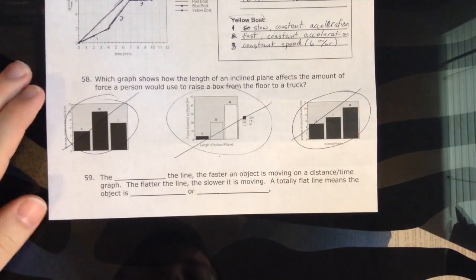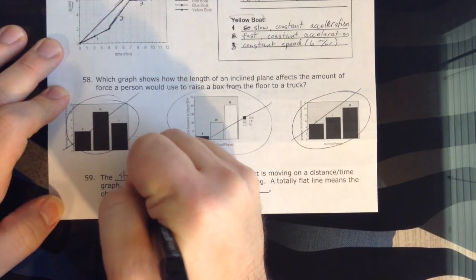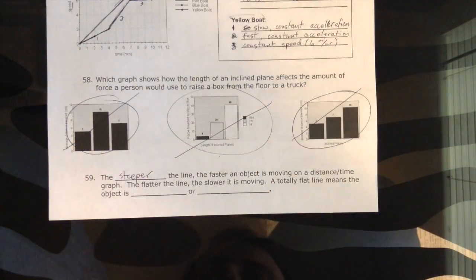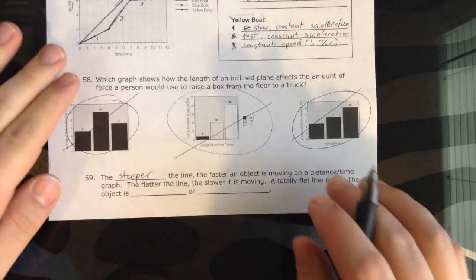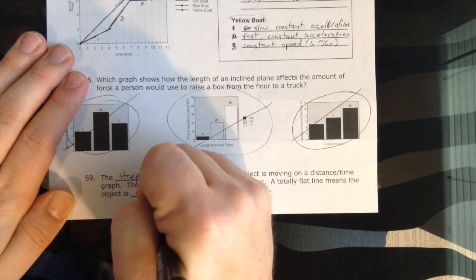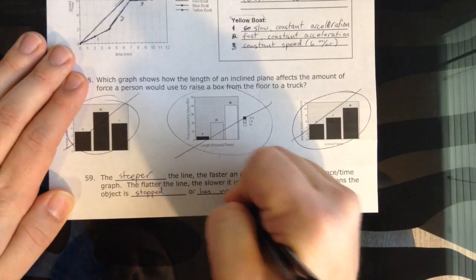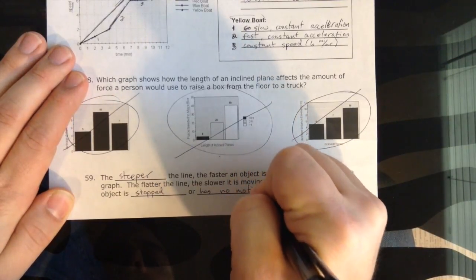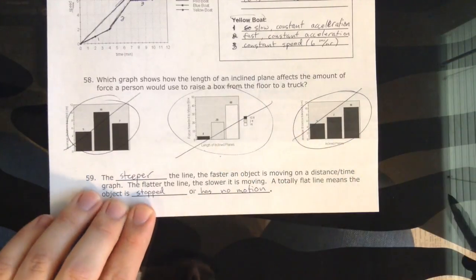So number 59, the steeper the line, the faster an object is moving on a distance time graph. The flatter the line, the slower it is moving. A totally flat line means the object is stopped or has no motion. Remember, that's on a distance time graph.